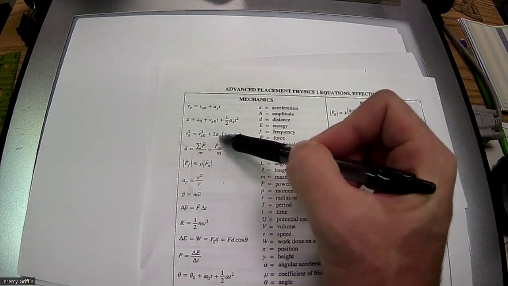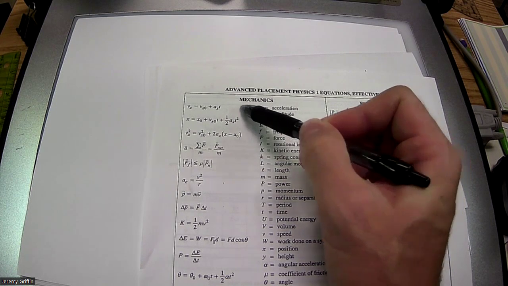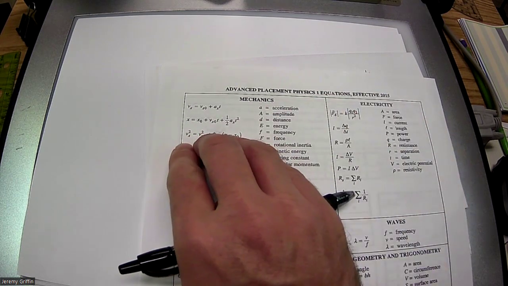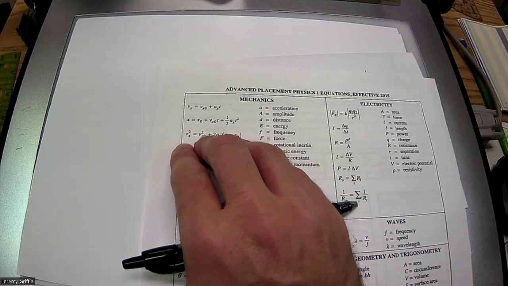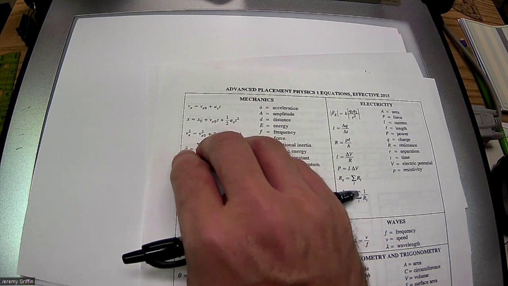Here are your three kinematic formulas. Now, AP writes them a little bit differently. We're going to talk about that. This could all be in one dimension. This could work for linear motion. And then, of course, for projectiles, there's an X direction and a Y direction, but no new formulas, the same formulas, right?